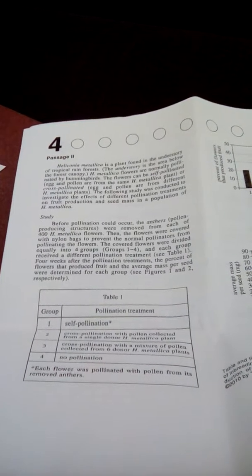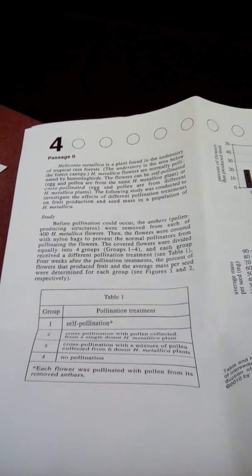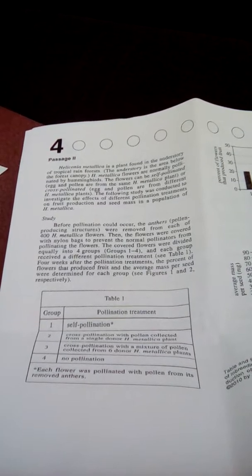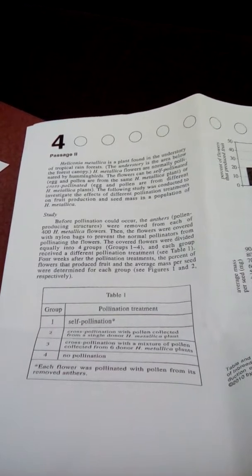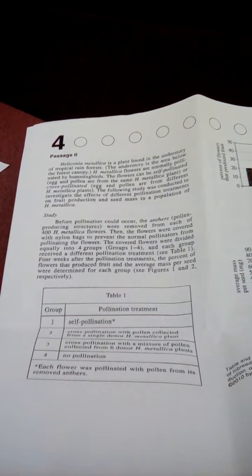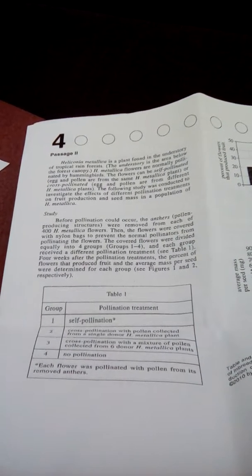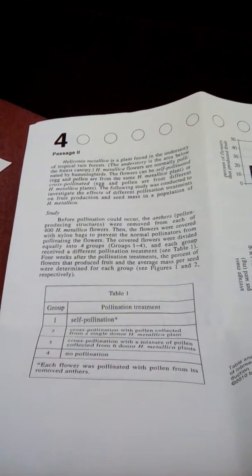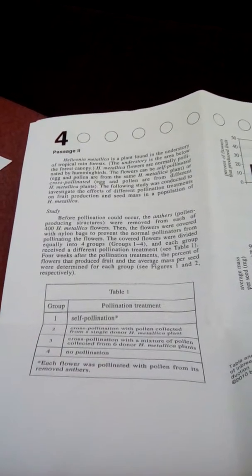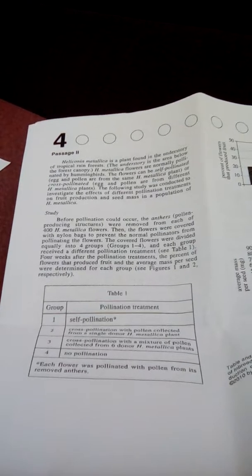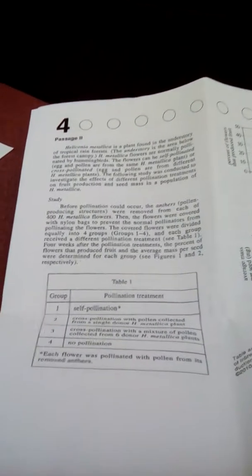The covered flowers were divided equally into 4 groups, groups 1 through 4, and each group received a different pollination treatment. See Table 1. 4 weeks after the pollination treatments, the percent of flowers that produced fruit and the average mass per seed were determined for each group. See figures 1 and 2 respectively.